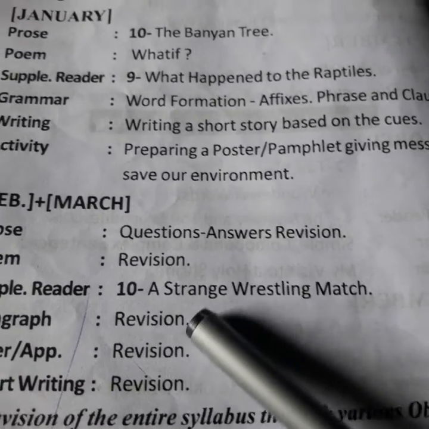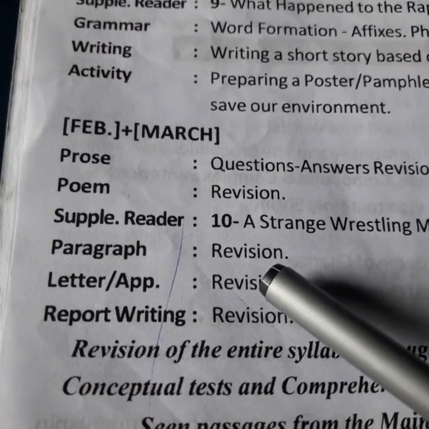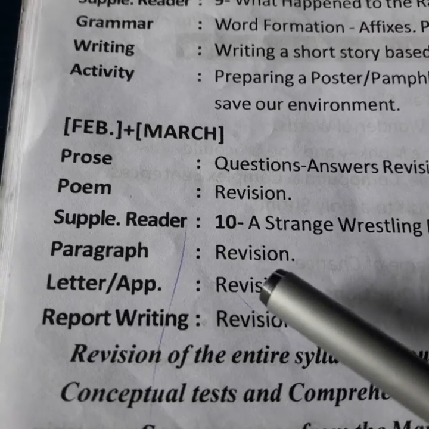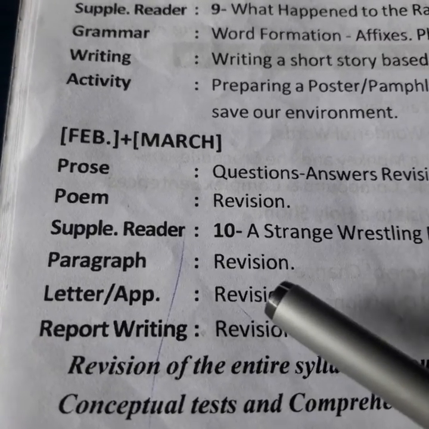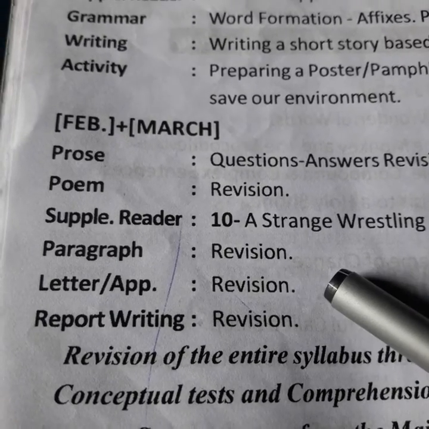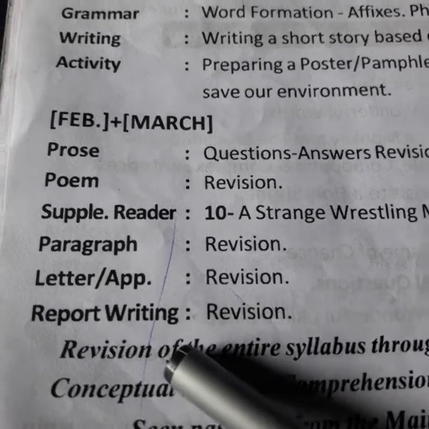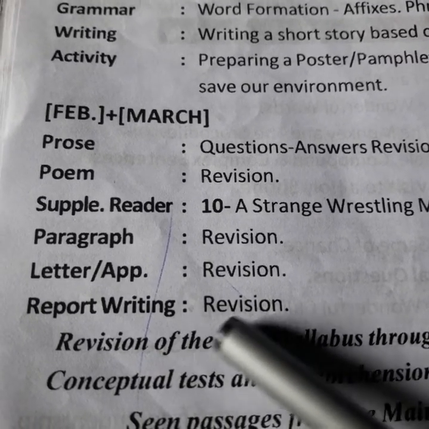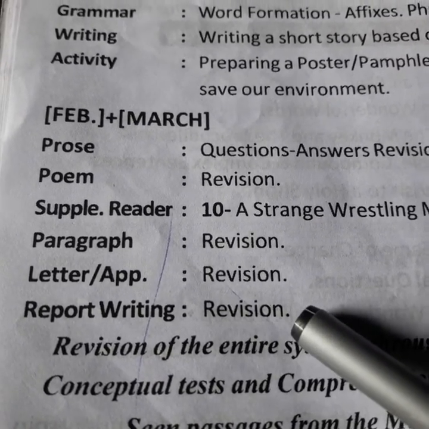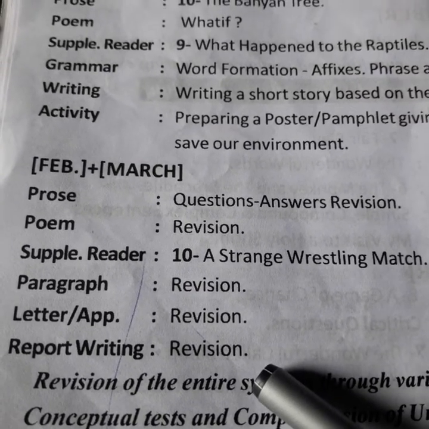Supplementary reader: you have to study lesson 10, A Strange Wrestling Match. In paragraph writing, you have to revise what has been taught till January of your concerned year. Later, in application, you have to revise what the teacher taught you till January of the year. Report writing: you have to revise what has been taught in your class.